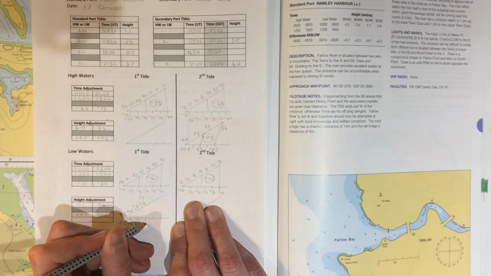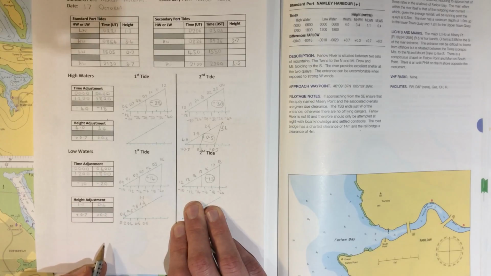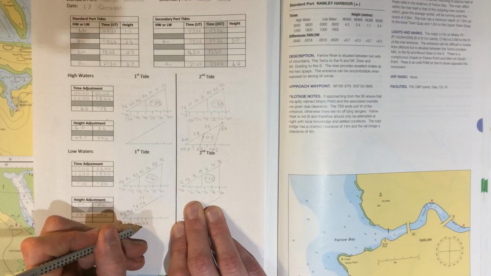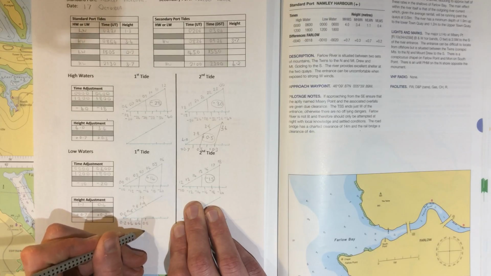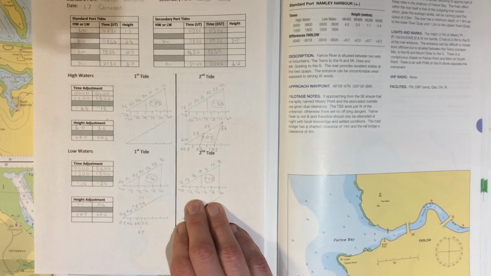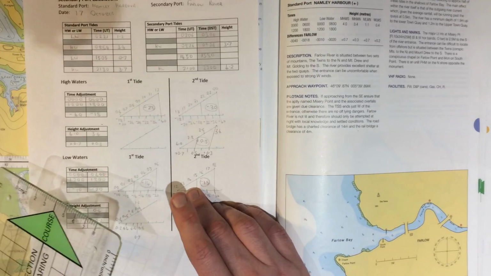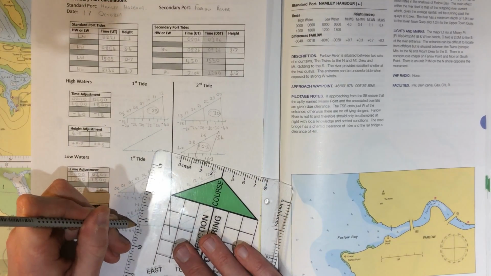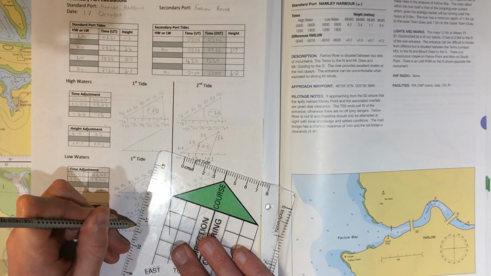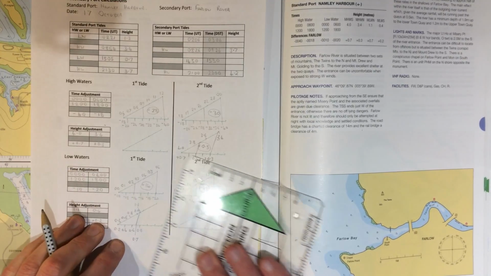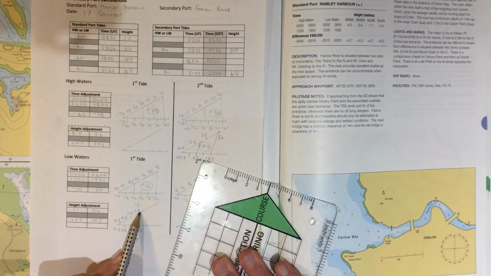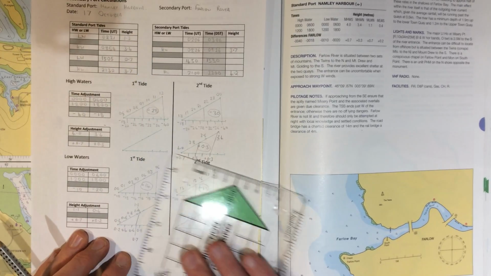I'm just marking every other one for ease, and it's actually 0.7 we want, so we'll mark that one in on its own. And we'll draw a straight line between 0.7 and 1.1.